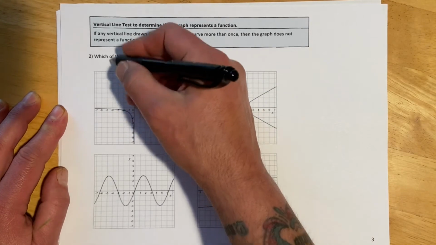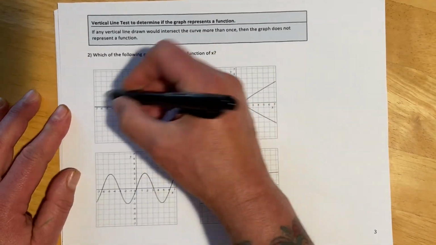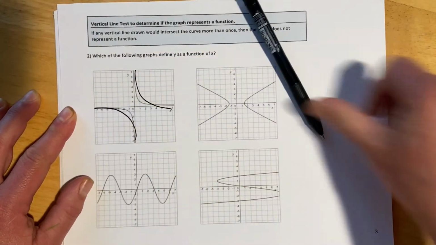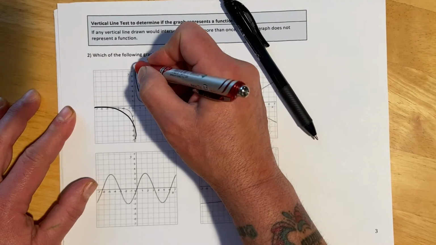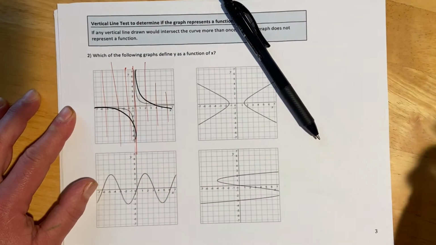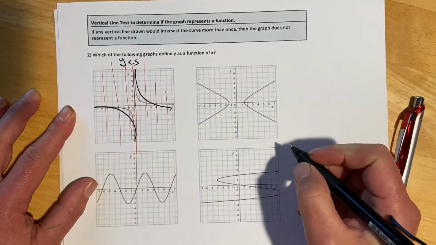So basically it's just saying, if anywhere I draw a vertical line, I only get to hit the graph one time. So if we look at this function right here, and let me draw this a little bit darker, it's basically looking kind of like that. There's one here in the middle that would just kind of pass through. Everywhere else, I would only hit this thing one time. So this we would say, yes, that is a function.